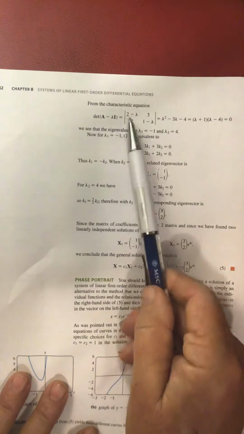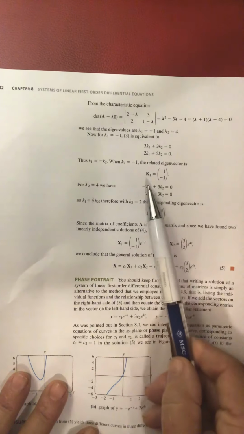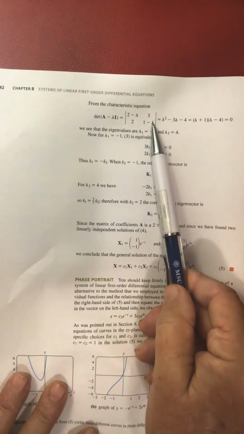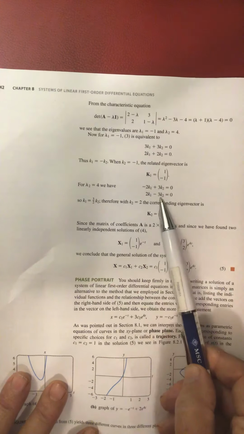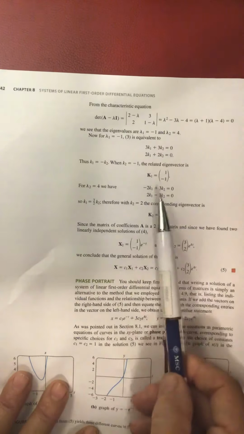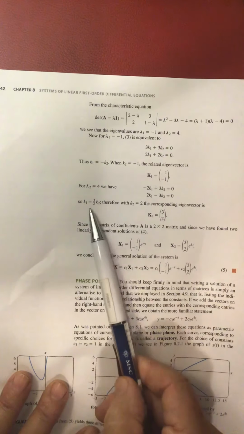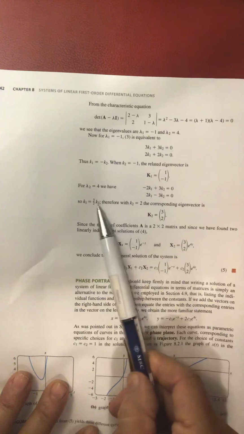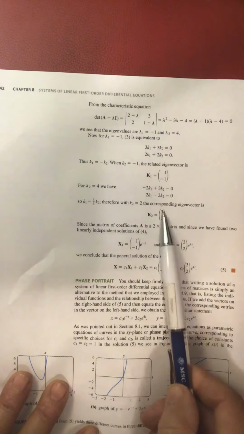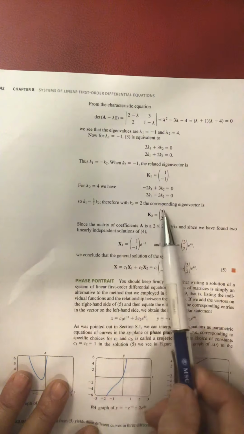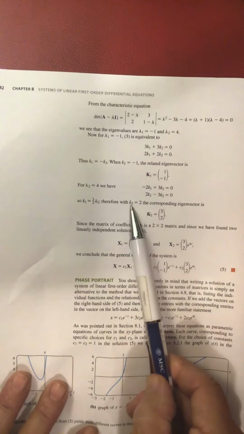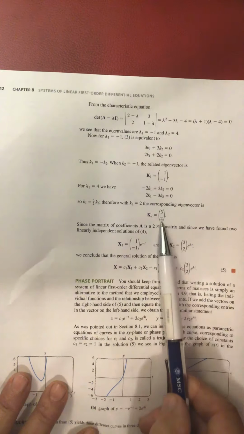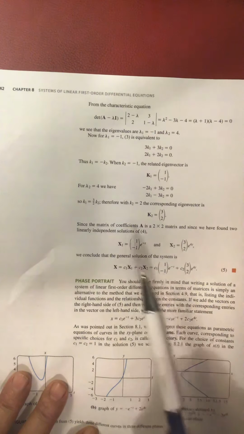Lambda 2 was 4. So 2 minus 4 is minus 2. So we get minus 2k1 plus 3k2 equals 0. And 2, 1 minus 4 is minus 3. So 2k1 minus 3k2 equals 0. Both of those tell me that k1 is 3 halves k2. Again, we can use anything, but to avoid fractions, let's let k2 be 2. Then k1 is 3. I mean, I could let k2 be a billion, and then this would be 3 halves of a billion. Doesn't matter what you put here. Okay, those values will vary.